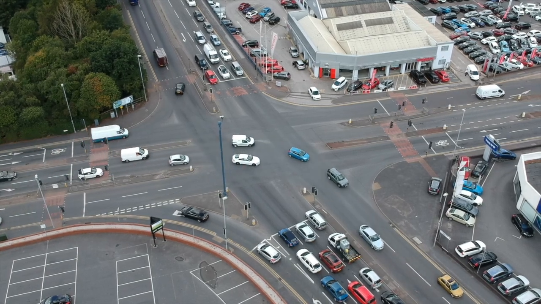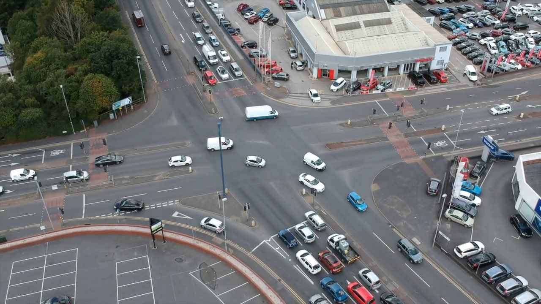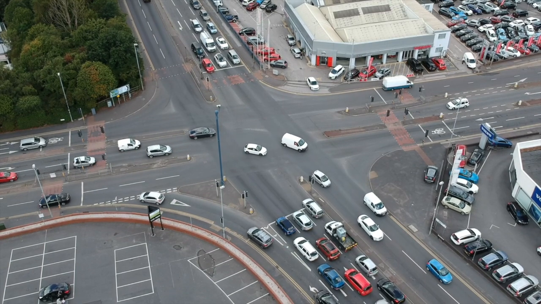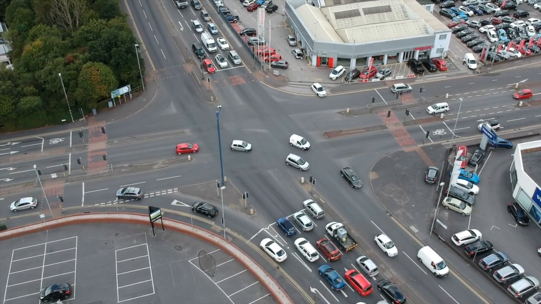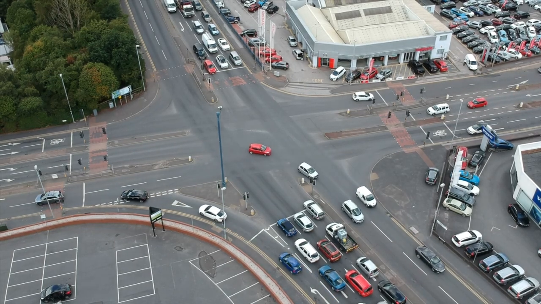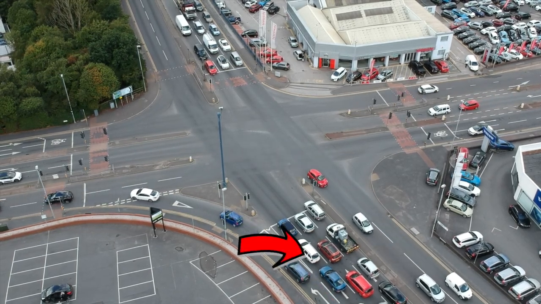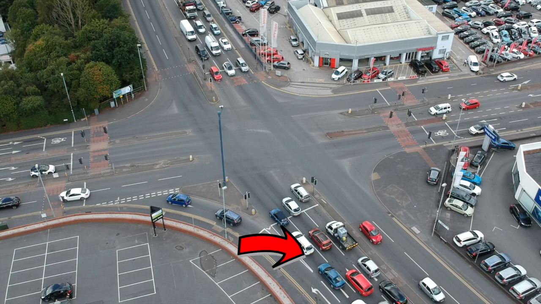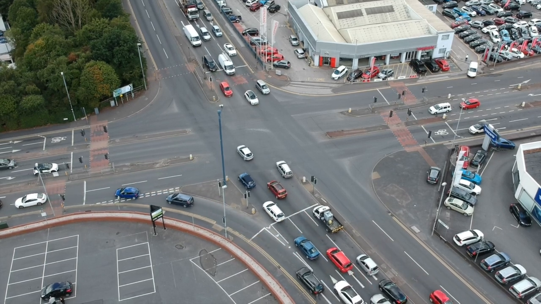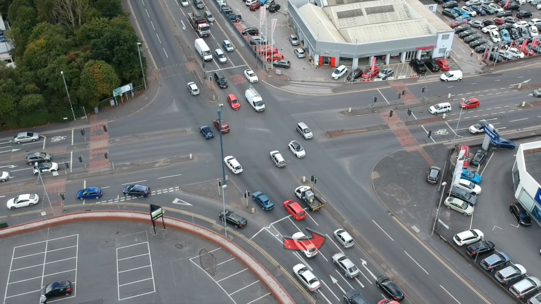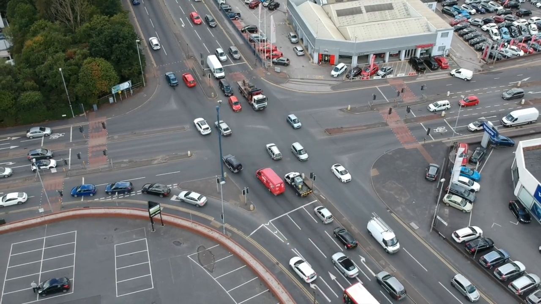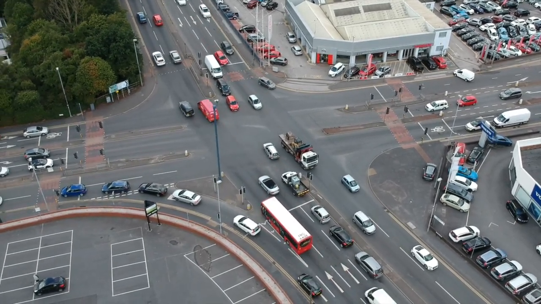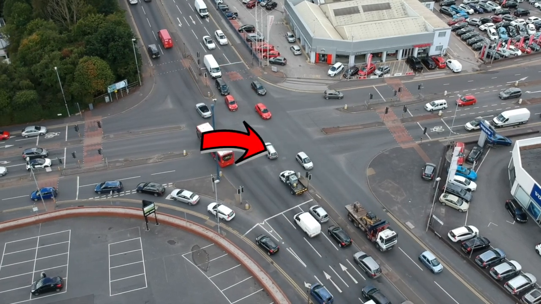So now we're looking at travelling towards Hanley. So if you are travelling towards Hanley, you need to approach in this lane here. If you're travelling towards Kiln Road, then you need to be in this lane here. But if you're going right down Leek Road, then obviously you're in the right lane, pulling forward to this point here.